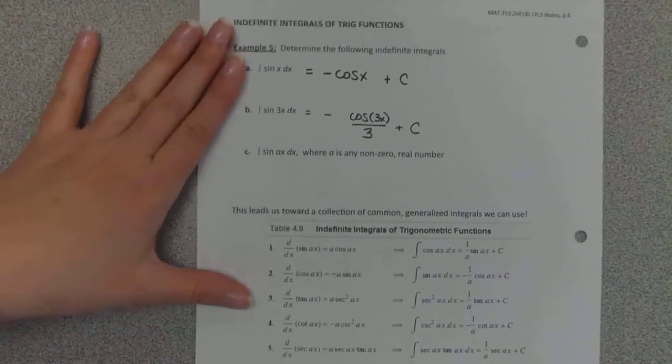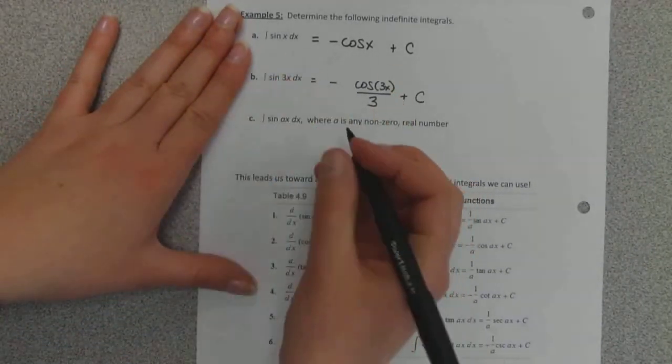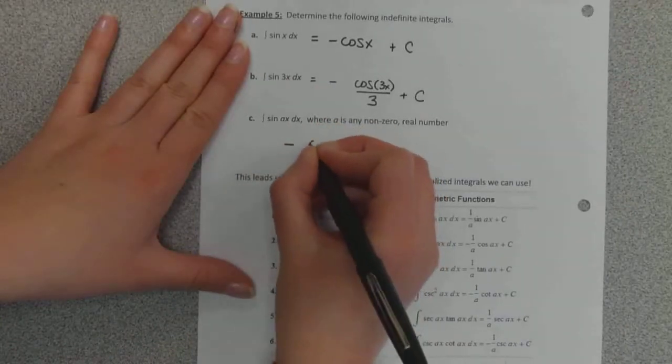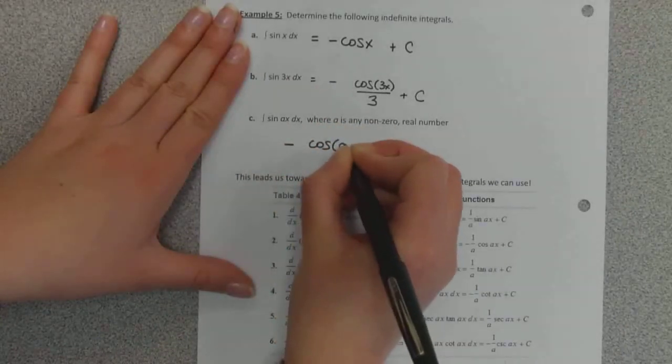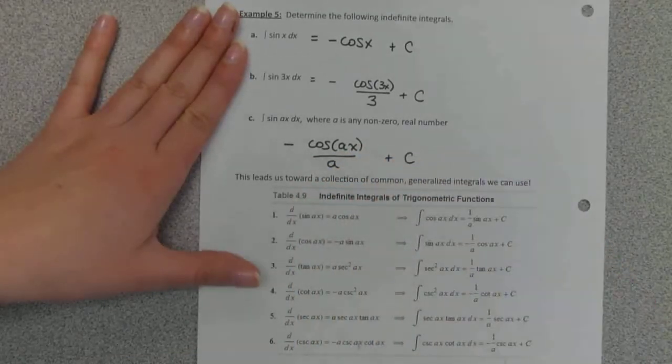Okay? And so what if we had sine of ax, where a is any real number, same kind of idea as with this 3, it would be negative cosine of ax divided by a, right? Because the derivative of negative cosine of ax would be negative, negative, sine of ax times a, and the two a's would cancel, two negatives would cancel back to the sine of ax.